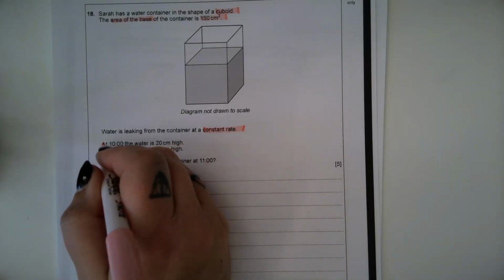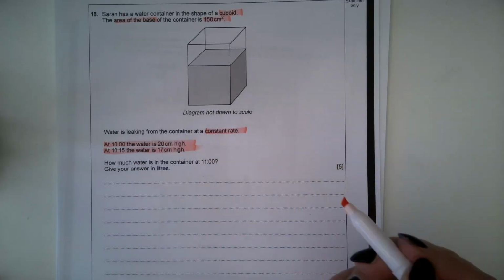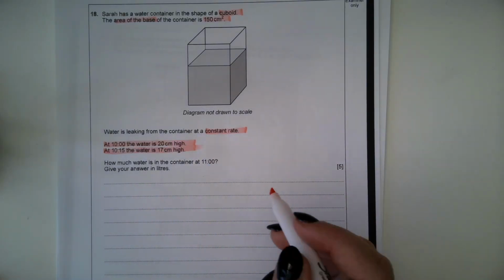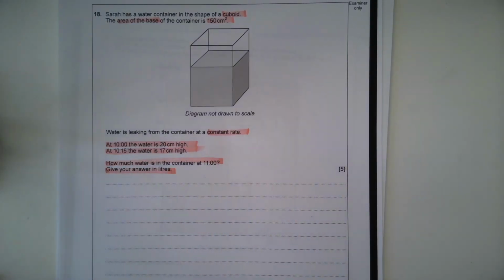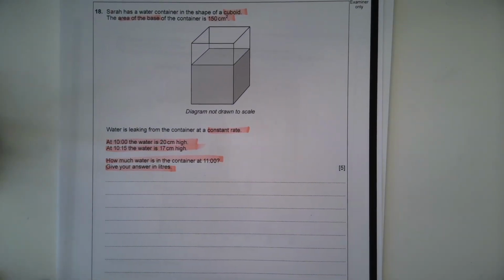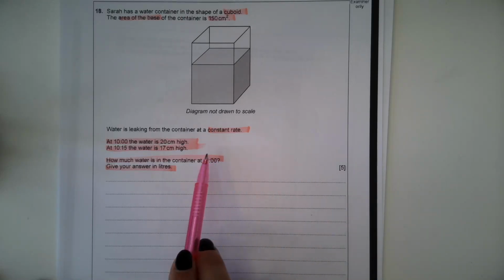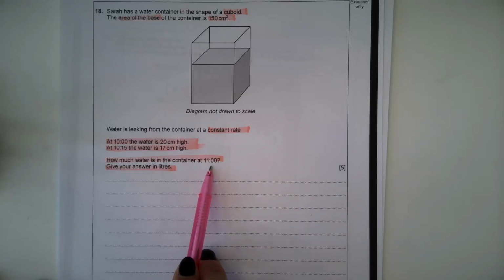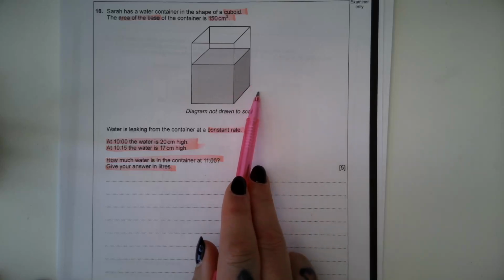At 10 o'clock, the water is 20 centimetres high. At 10:15, the water is 7 centimetres high. How much water is in the container at 11? Give your answer in litres. Okay, so it's leaking at a constant rate. To find out how much water is in the container at 11, we need to find the volume of the container with the water at 11 o'clock. So we're going to do the area of the base, which we have, multiplied by the height of the water.